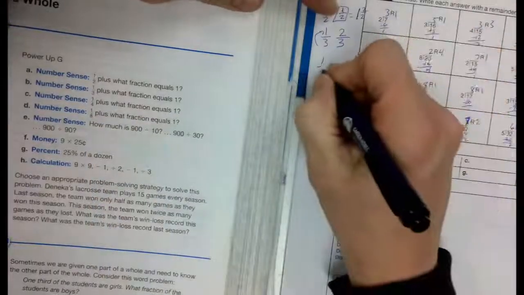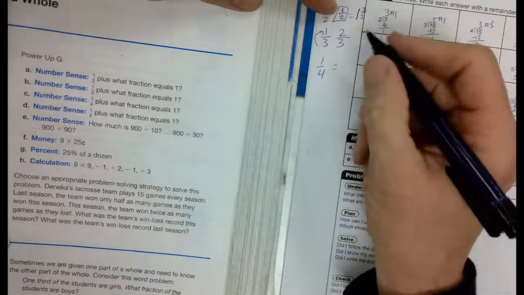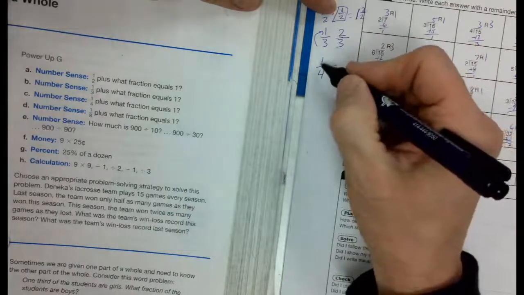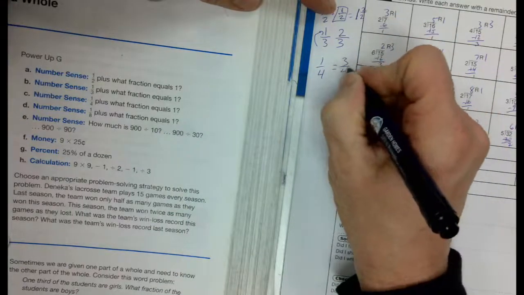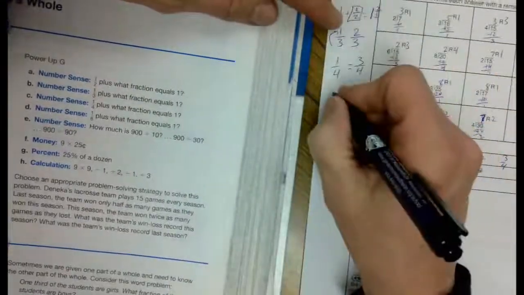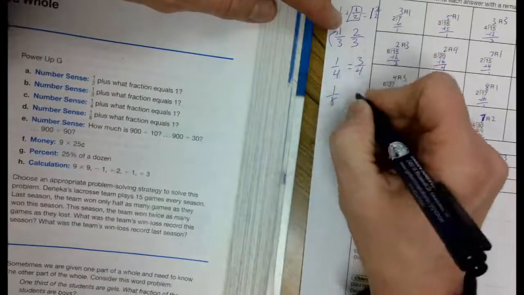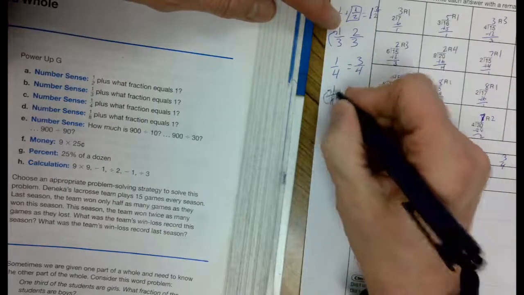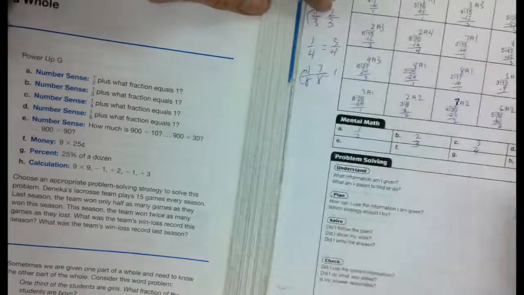2/3. 1/4 plus a fraction equals 1 whole. 4 minus 1 equals 3. 3 what? 3/4. D, 1/8 plus what fraction equals a whole? 8 minus 1 is 7. 7/8.